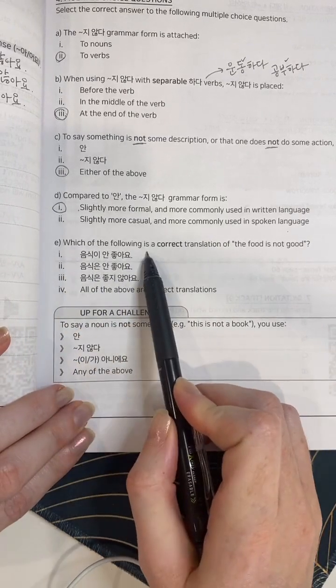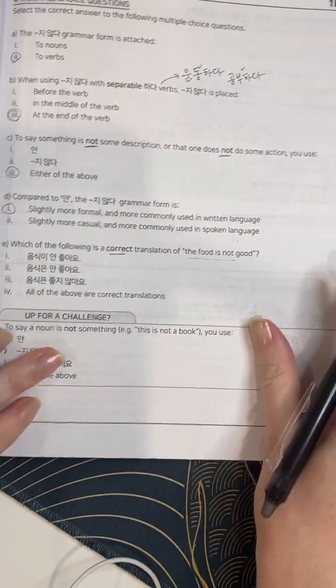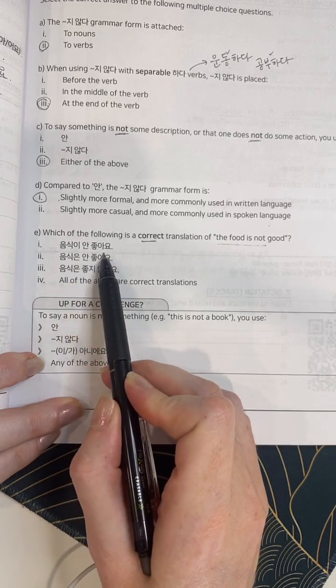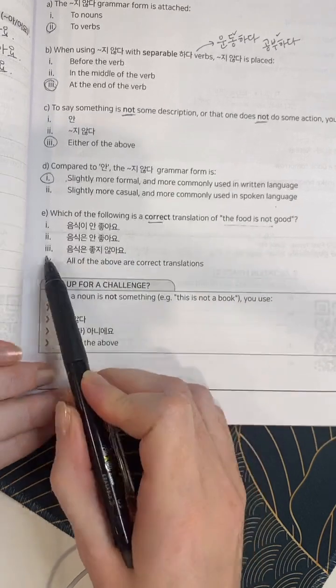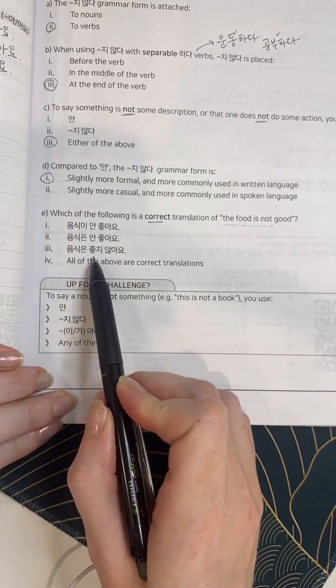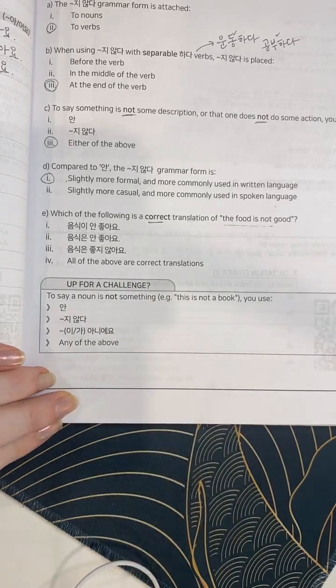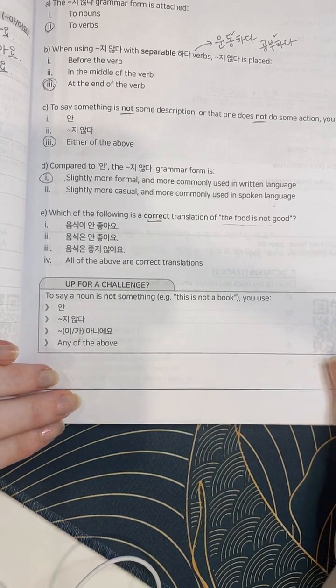E. Which of the following is a correct translation of the food is not good? 1. 음식이 안 좋아요. 2. 음식은 안 좋아요. 3. 음식은 좋지 않아요. Or 4. All of the above are correct translations. Which of the following are correct?